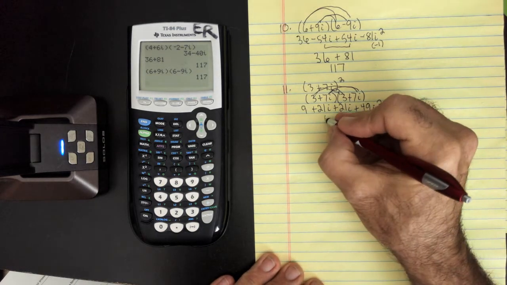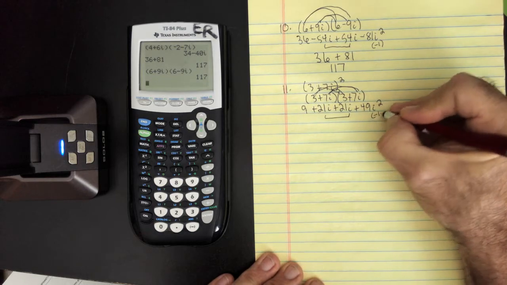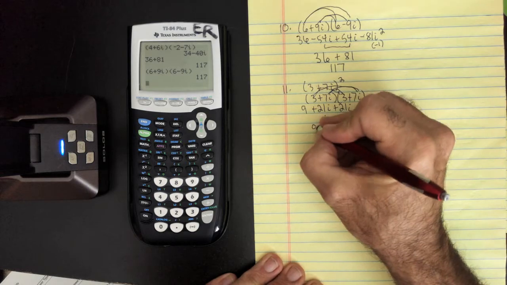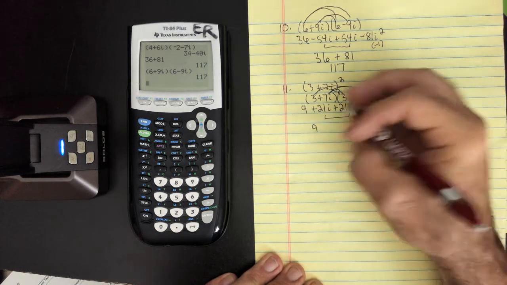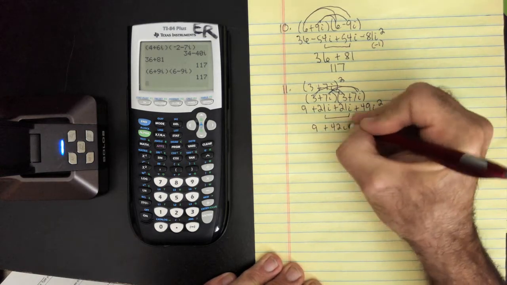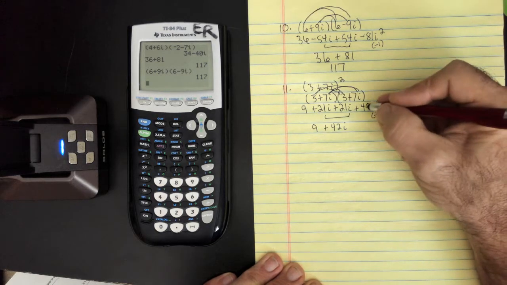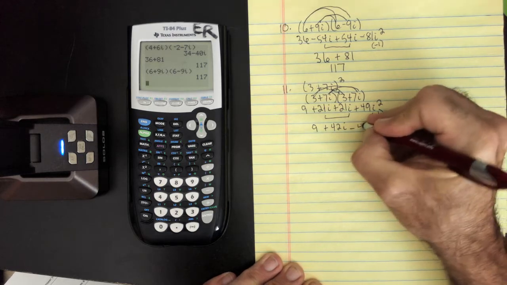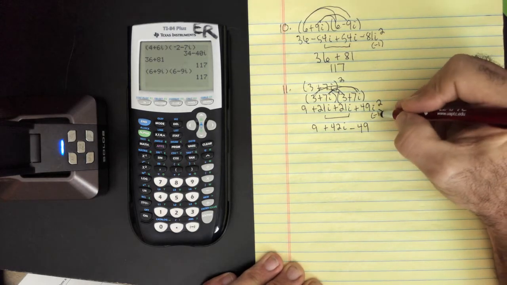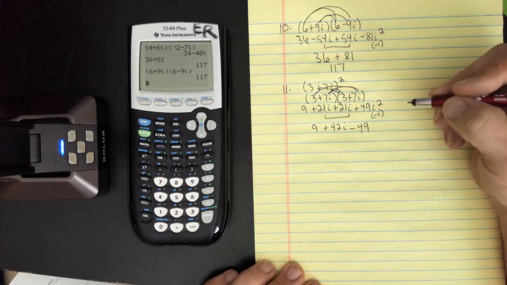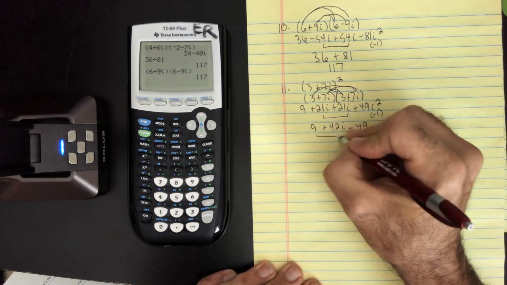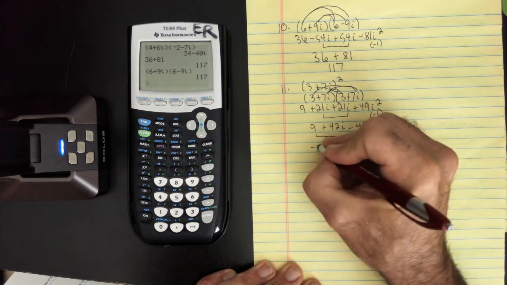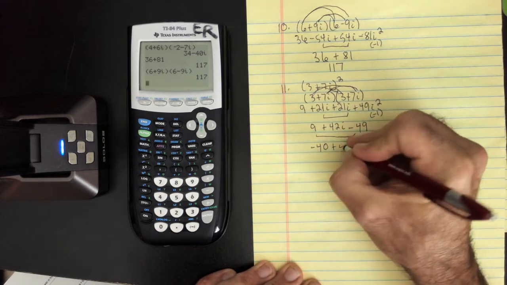Alright, so once again we're going to add like terms and change that i squared into a negative 1. So I bring down my 9. 21i and 21i give me a positive 42i. And then that positive 49i squared now becomes a negative 49 due to the i squared equaling a negative 1. Alright, and if you notice, the last thing I can do is add those real numbers. So 9 and negative 49 give me negative 40 plus 42i.